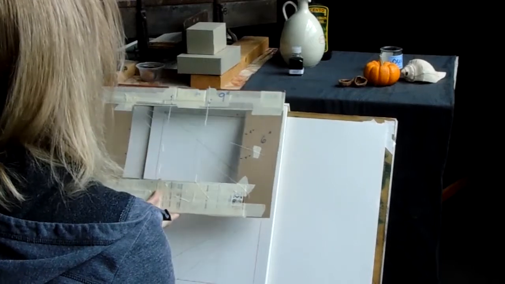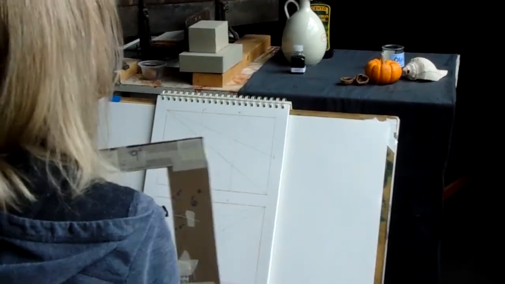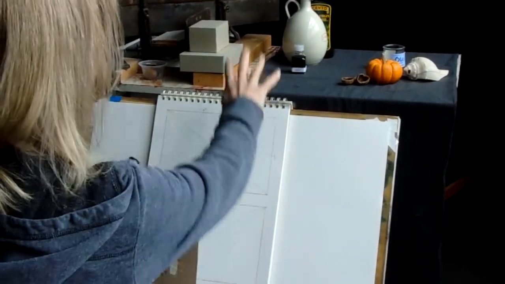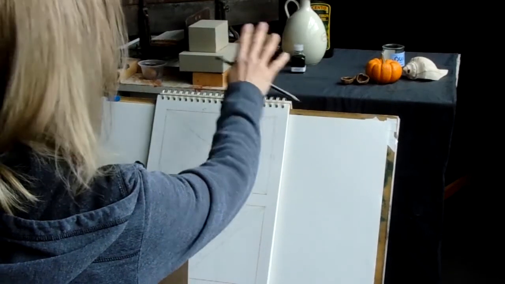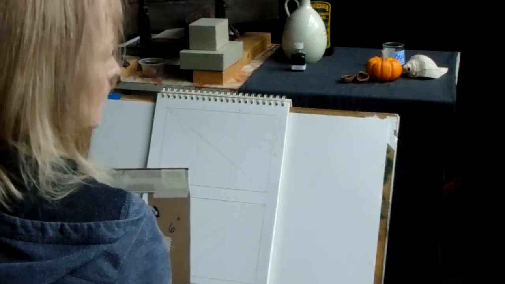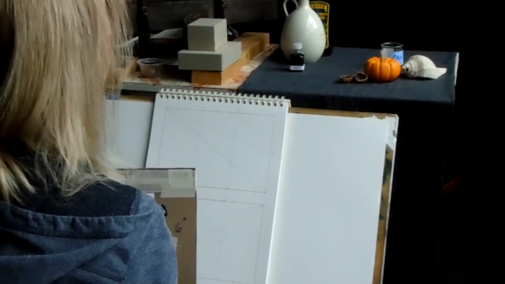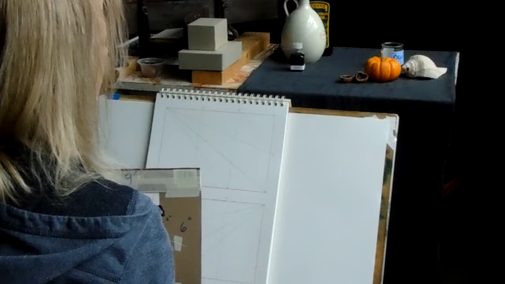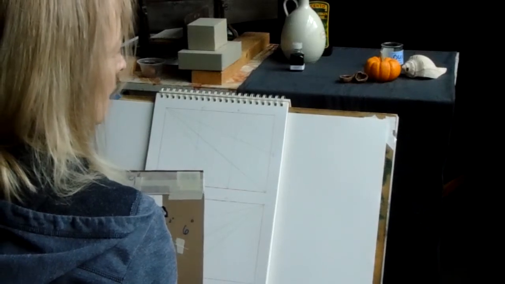Okay, so let's talk about our composition. So I'm going to set up my objects again. I'm going to move them around. They can be the same objects, but not in the same position. And what I'm looking for is a dynamic sense of the diagonals.